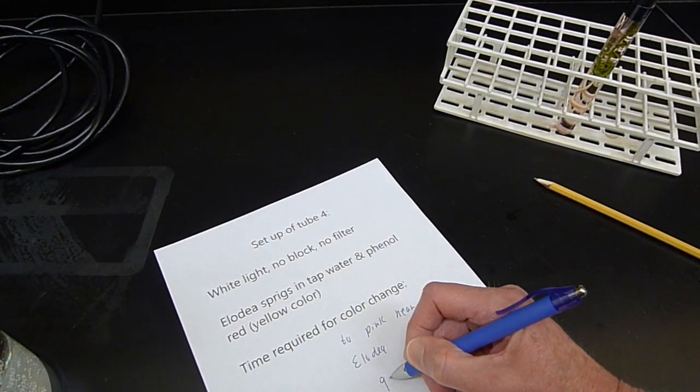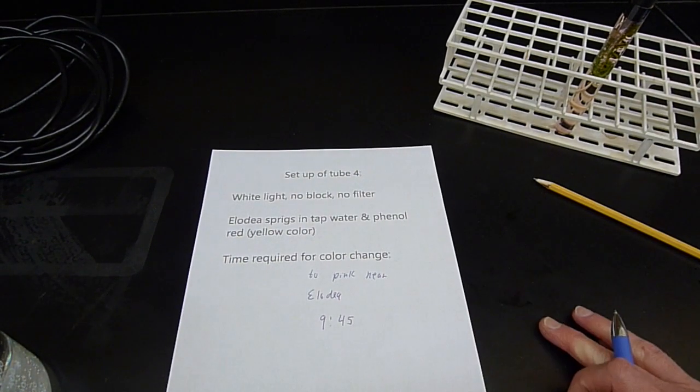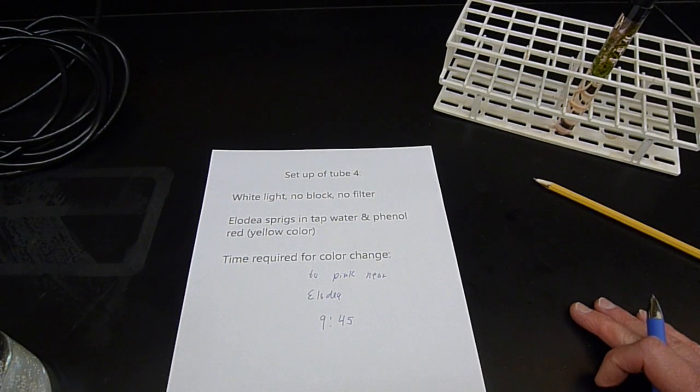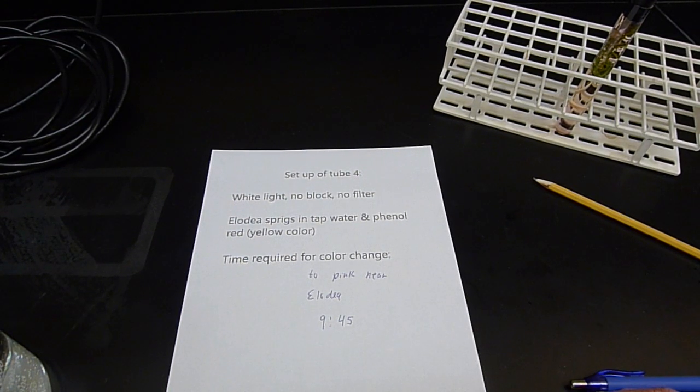And it took 9 minutes, 45 seconds to change to that pinkish color. It was gradually changing. I could have waited another minute. I could have done it a minute earlier. But I just wanted to have enough color there to convince you that it really was pinkish. That's it for photosynthesis for this episode.